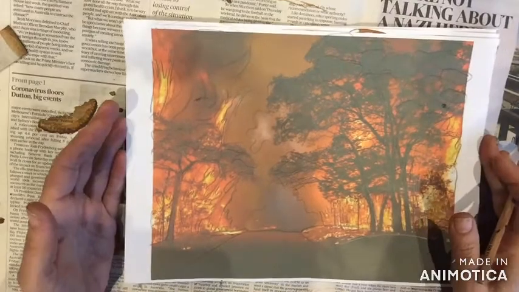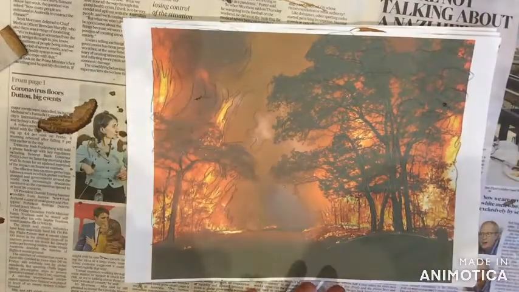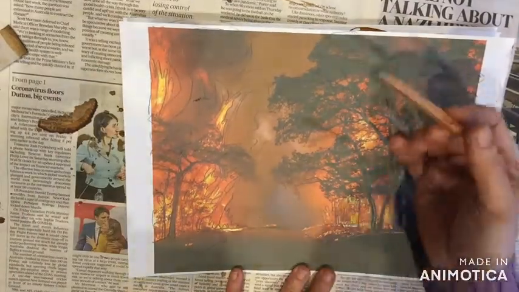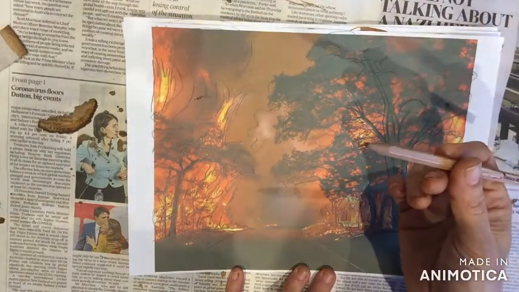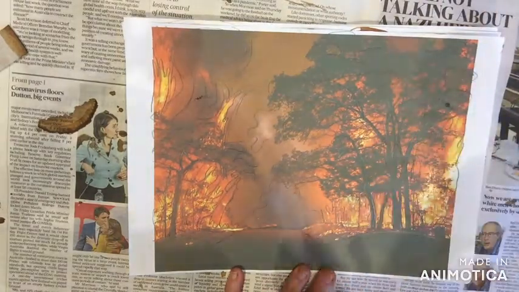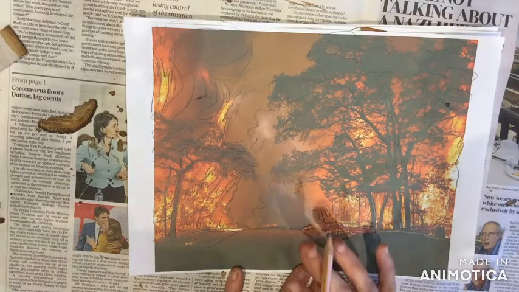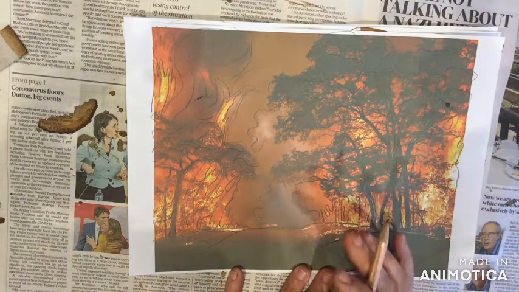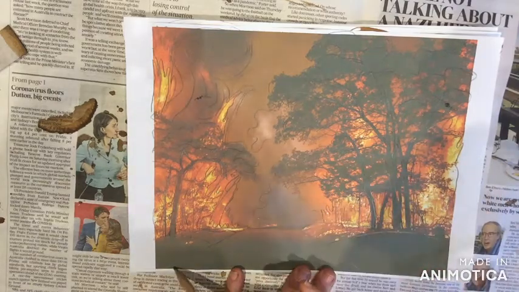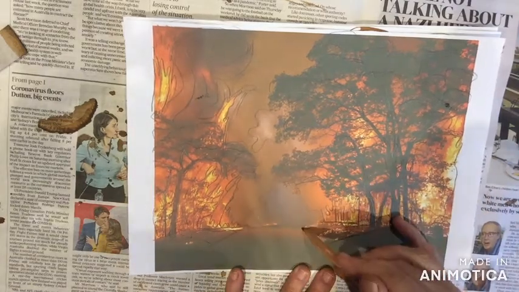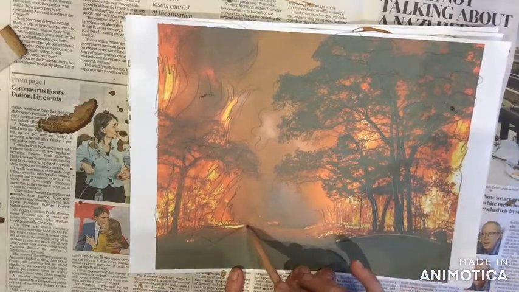Once I'd found my image that I liked the composition of, I printed it out, and then I got a pencil. And I just first of all looked at it really carefully to identify the main areas and lines that I could see. And so I just drew over them, those main lines that I just talked to you about.